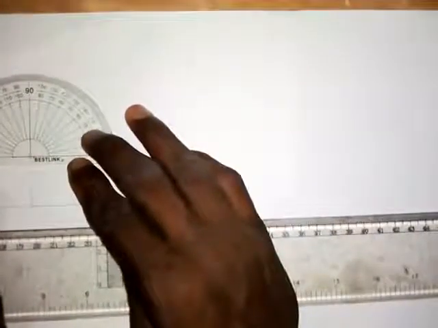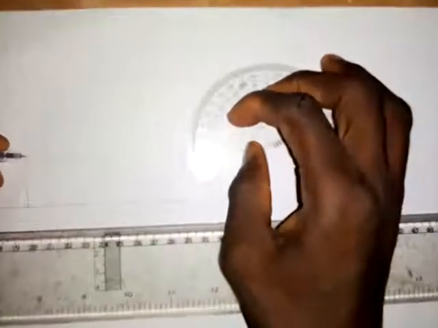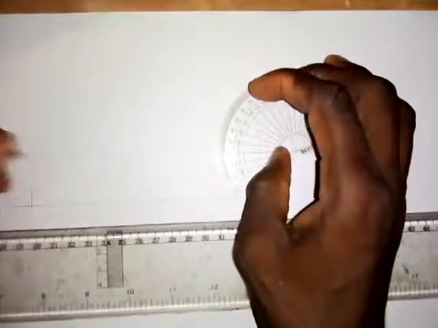So we are given a pitch angle in our roof. Don't forget that in the specification for the roof, we are given a pitch angle of 15 degrees. So you take your protractor and set it at the point of intersection of this vertical line and this horizontal line.